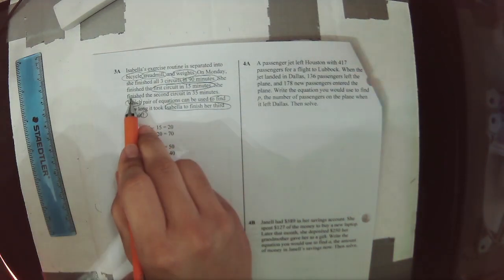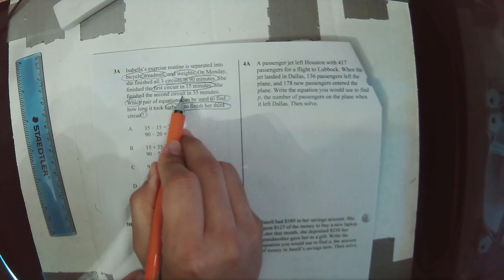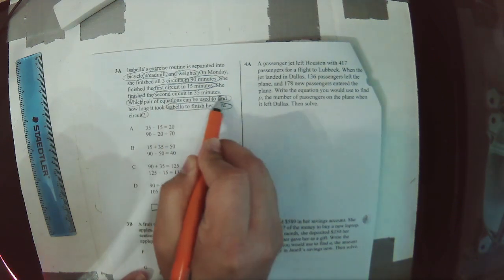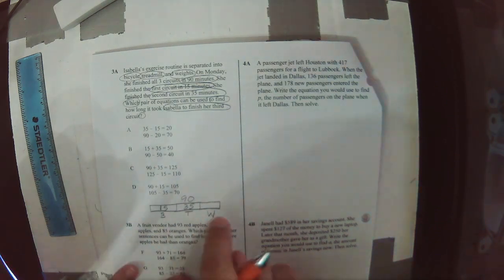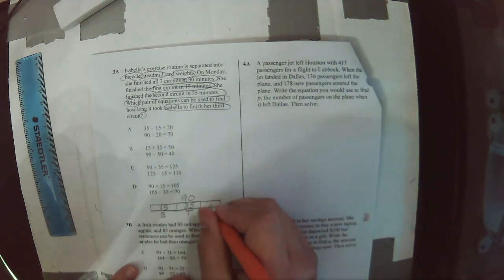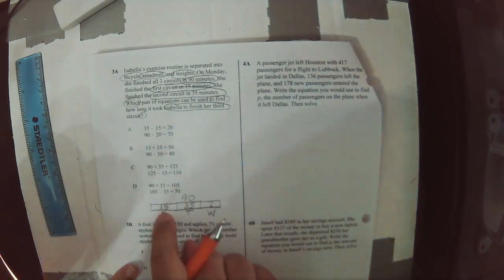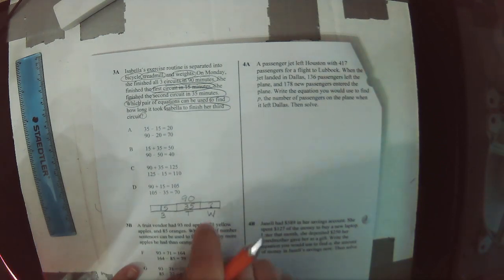So there was 15 minutes there at the beginning. She finished the second circuit in 35 minutes. Okay, so the second part was 35. The last part, we don't know. We know the first part is 15. We know the second part is 35. We don't know the last part.